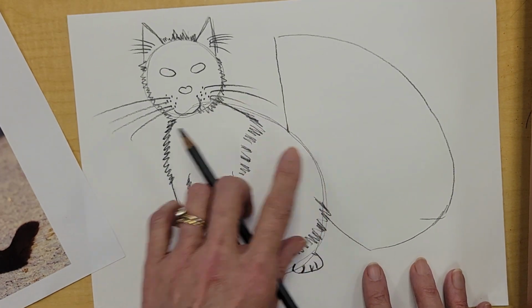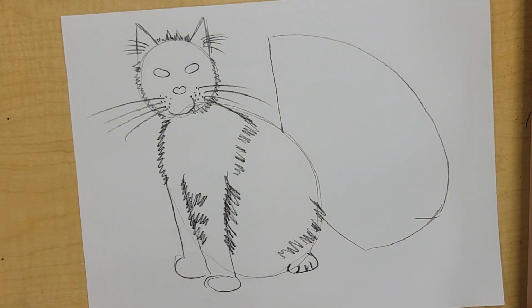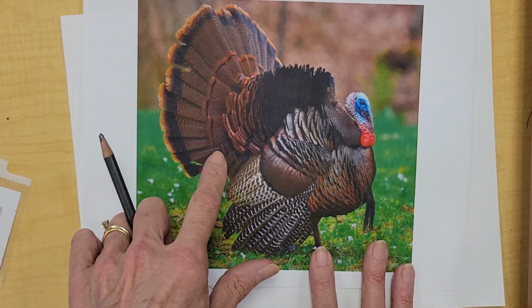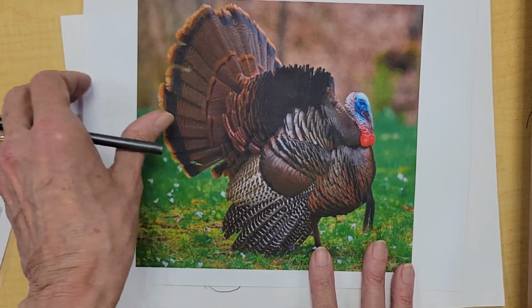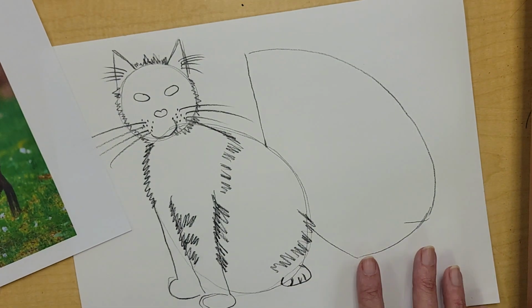Then I would also want to start to look at some of the textures or some of the designs on that turkey. I notice the turkey has lots of individual little feathers, and I can see when I look up close the different designs on those feathers.